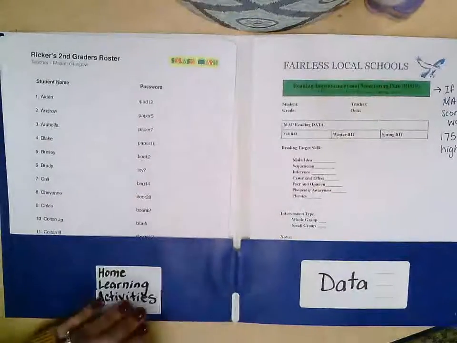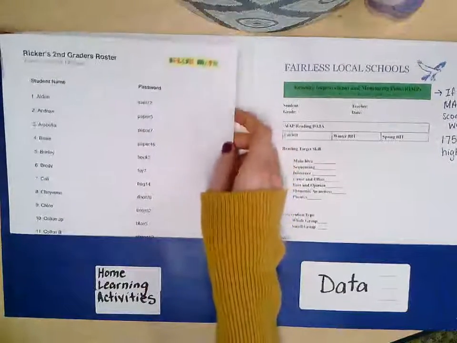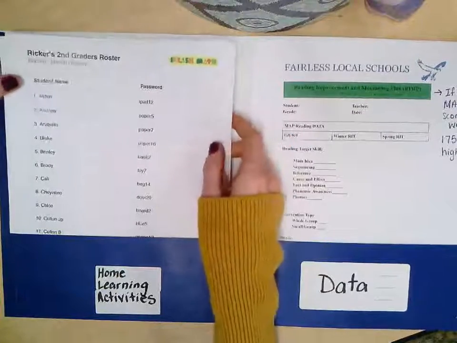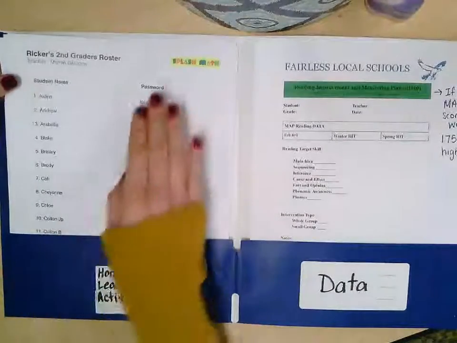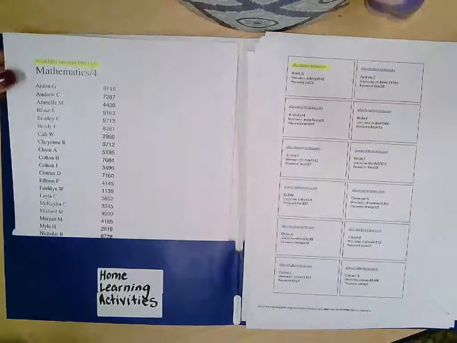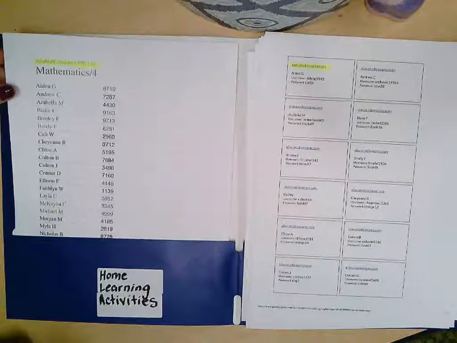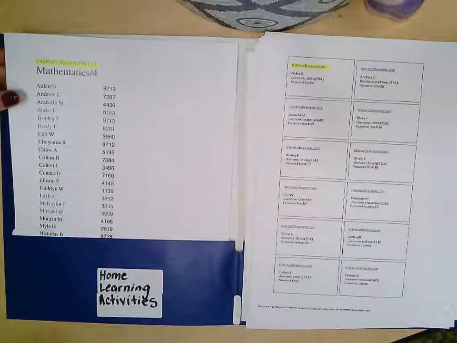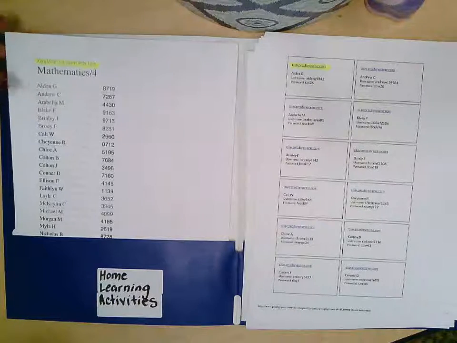The rest of the home learning activities are for math, and these might look different in each folder depending on how the teacher printed them out. But for Splash Math, you can find your child's name and their ID, so their username and password for Splash Math. They should have their username and password for Prodigy. And they should have their username and password for Extra Math, which focuses on math facts, a goal that we want our children to know by the end of second grade, all their math facts, 0 to 20.